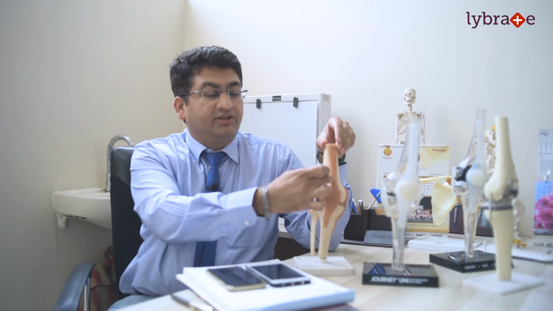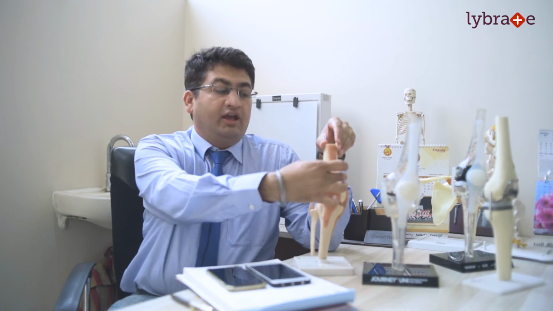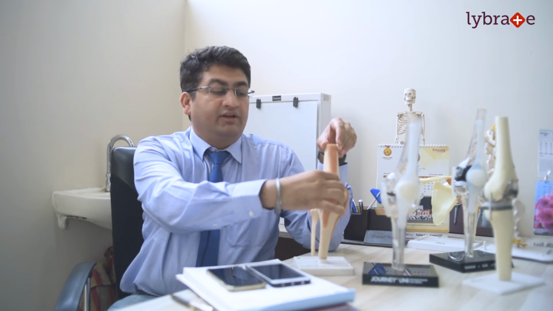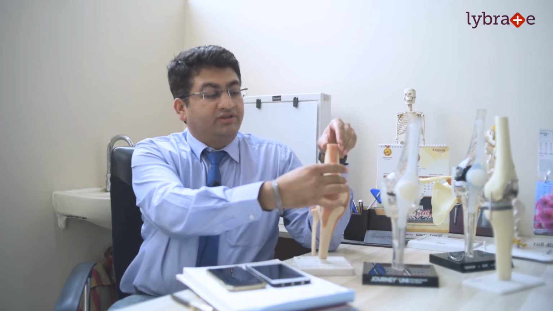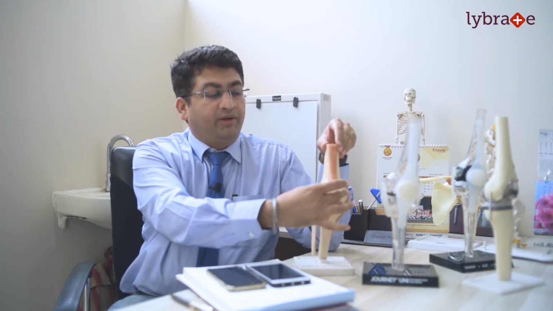For this, I am using a different approach for the surgery, which I call the subvastus approach, where I am not cutting the vastus muscle which is giving strength to the knee joint in the functioning of the knee joint. I am just going beneath the muscle, retracting the patella and then down to the knee joint and doing the surgery. Once I am done with the surgery, I put back the quadriceps or the vastus muscle in position.